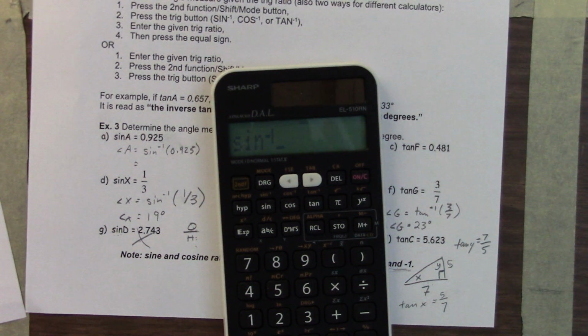Any other questions? So now I have put sine and I get a whole different answer. Okay, I'm going to come look at it. Your calculator's possibly in radians. Any other questions? Okay, let's go down.